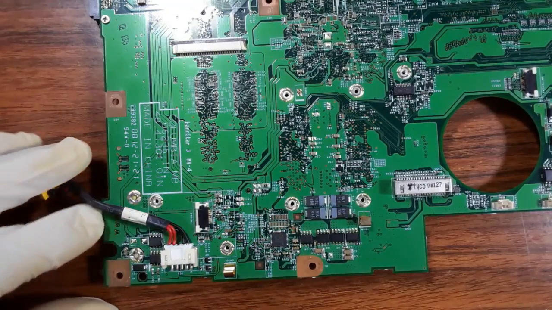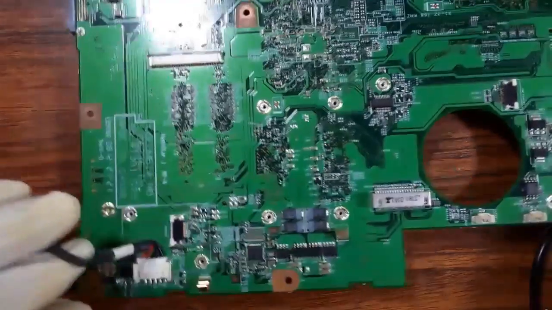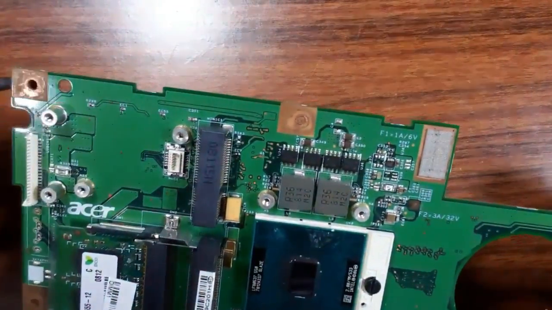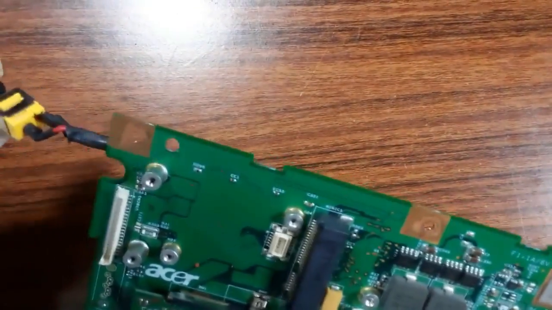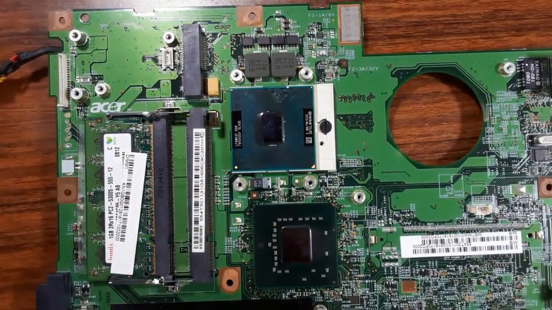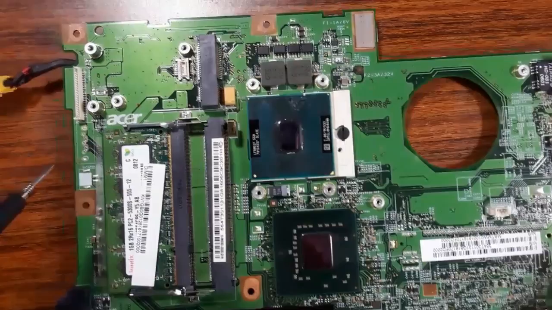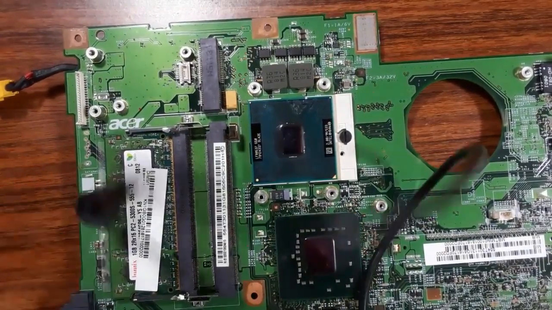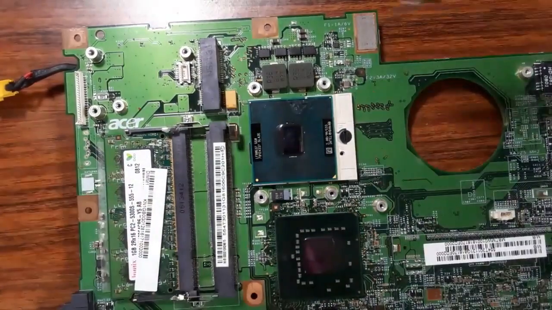So let's see the other side of the motherboard. As you can see, here we have the adapter. Okay, so let's see. We should always put the black probe on the ground, as you can see. So let's put it here or even here.